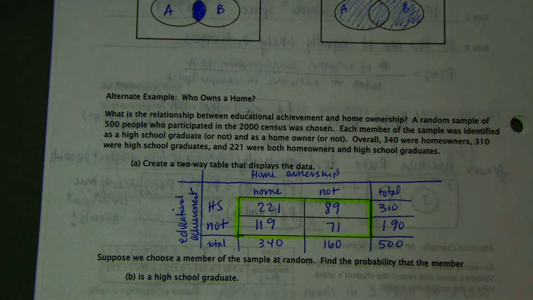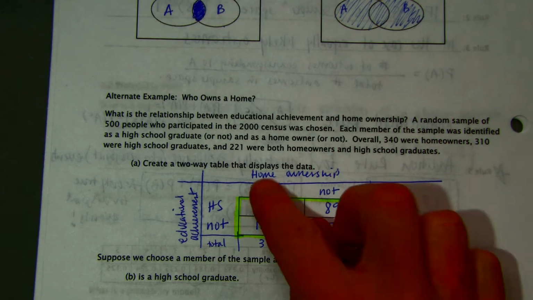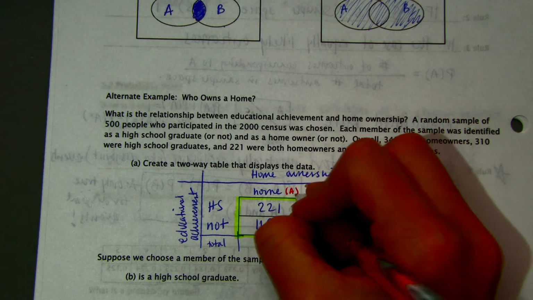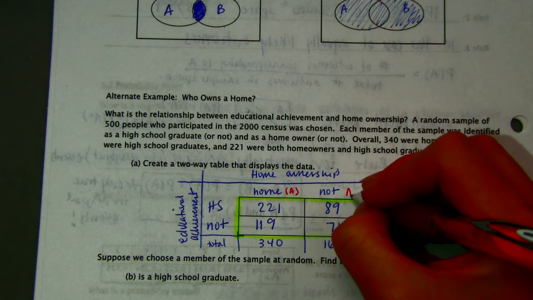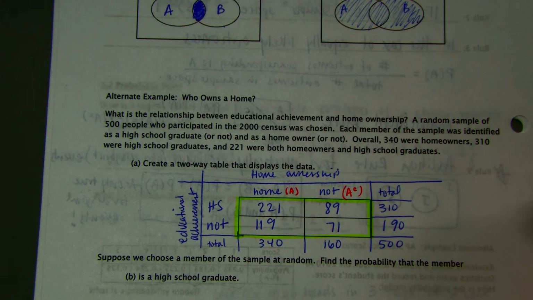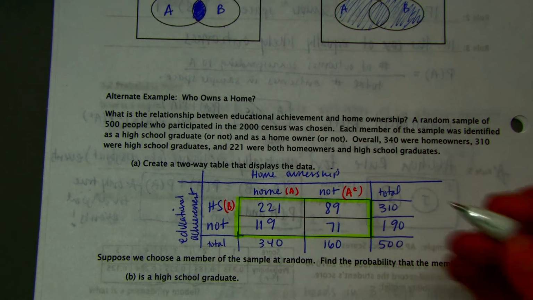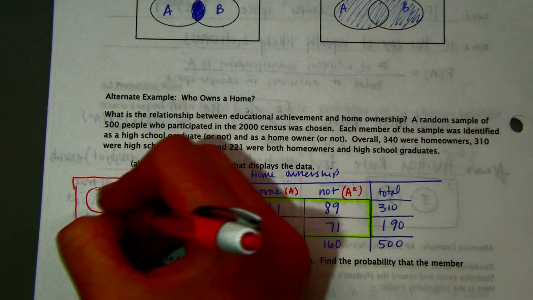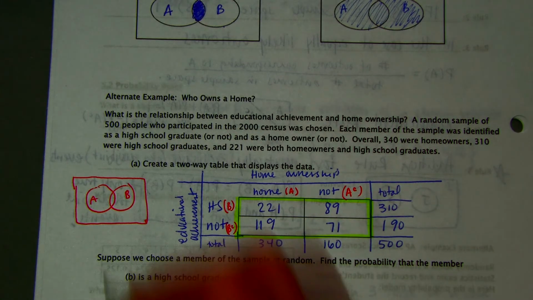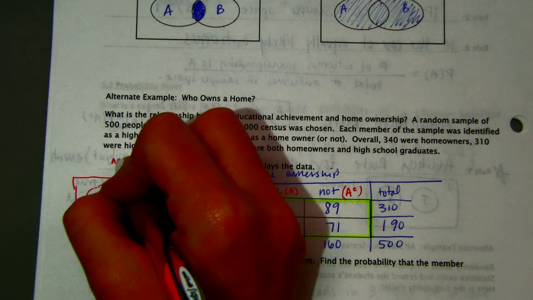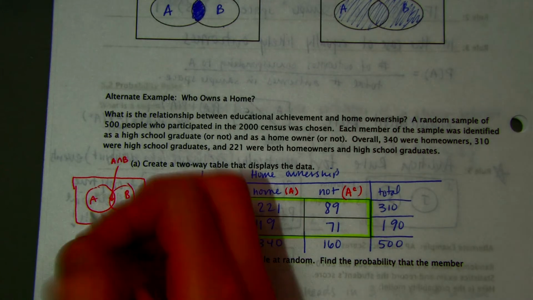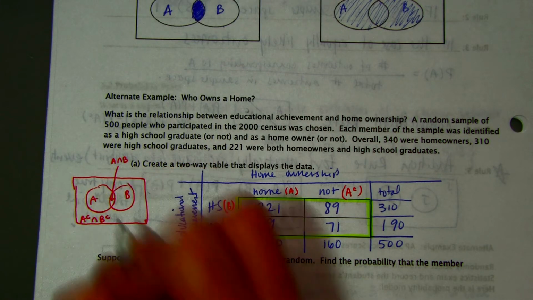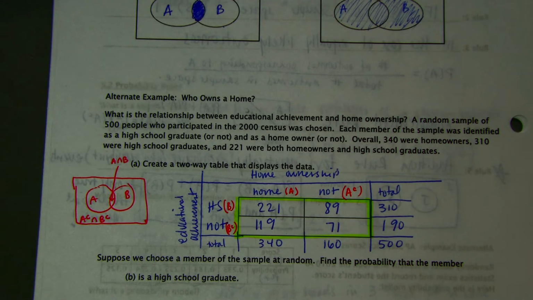Okay, so it says, suppose we choose a member of the sample at random. What I'm going to do is label these two events. So we've got home ownership. Either they own a home, I'm going to call that event A, or they do not own a home, I'm going to call that A complement. They went to high school, I'll call that event B, or not, so B complement. These two things are joined events. So you could think about it this way. Here's A, here's B. Inside this little space is A and B. And then outside of the bubbles is anything that's not A and anything that's not B.